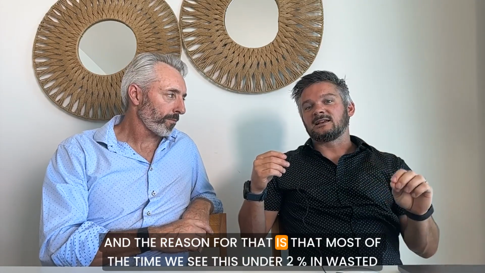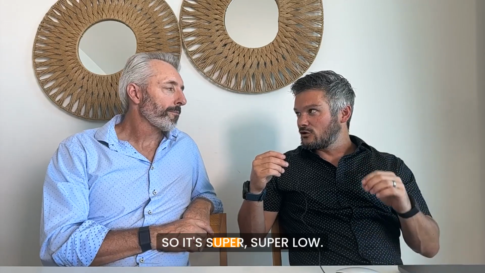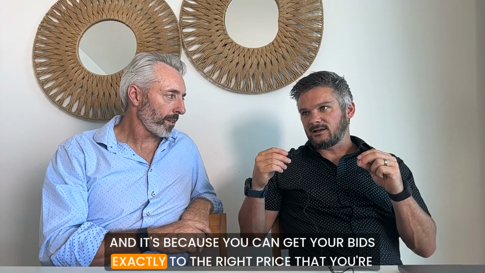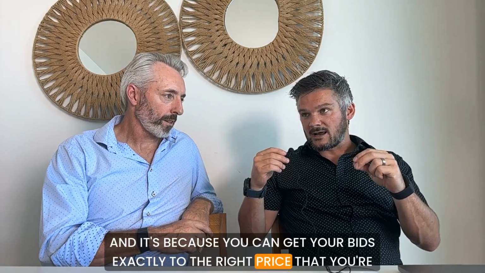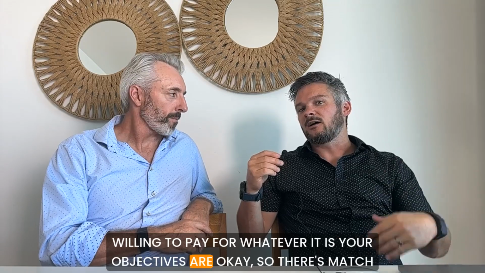And the reason for that is that most of the time we see this under 2% in wasted spend. So it's super, super low. And it's because you can get your bids exactly to the right price that you're willing to pay for whatever it is your objectives are.